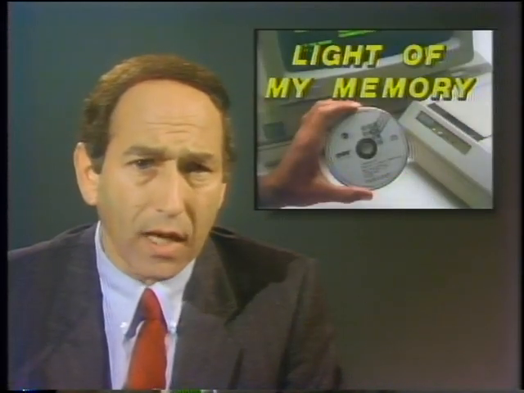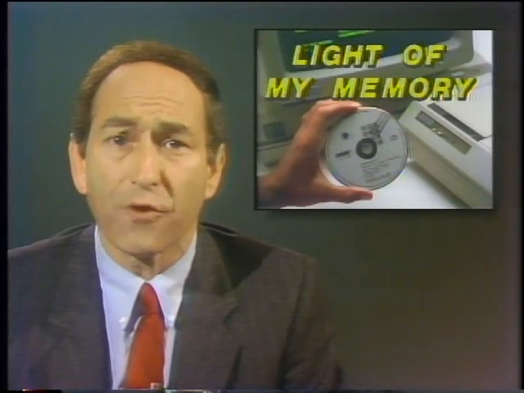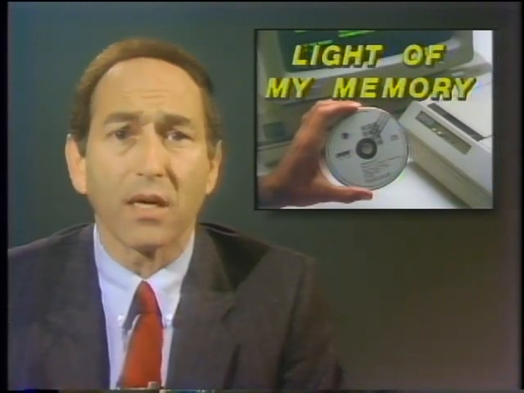Digital Equipment Corporation has announced a major move in CD-ROM technology. DEC will sell a CD-ROM drive for the Rainbow and the IBM PC. DEC will also be selling databases on Laserdiscs.